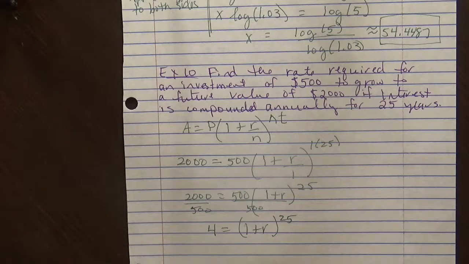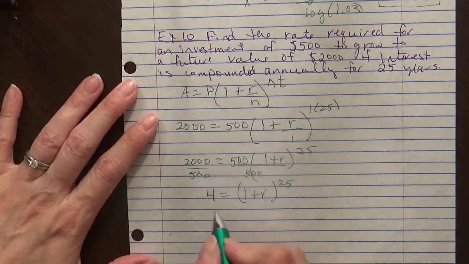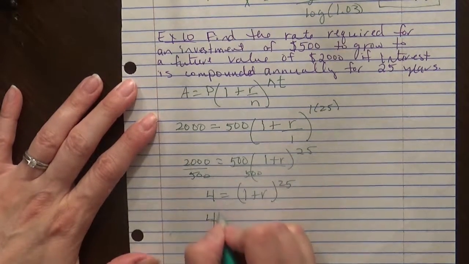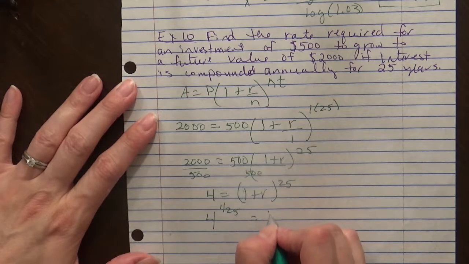Now to get the r by itself, what power can I raise both sides of this to turn this exponent into a 1? We've talked about this before. When you raise a power to a power, you're multiplying your exponents, so 25 times how much equals 1? Let's raise both sides of this to the 1/25th power. So we're going to do 4 to the 1/25th power equals 1 plus r.